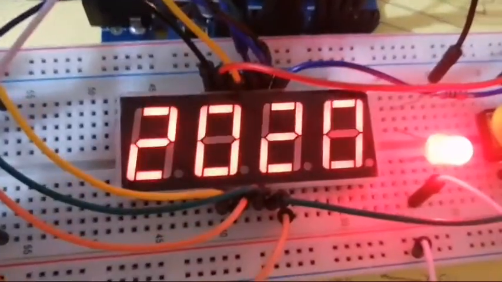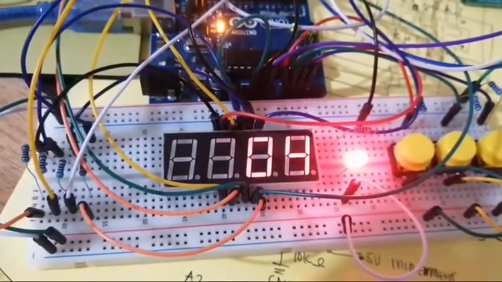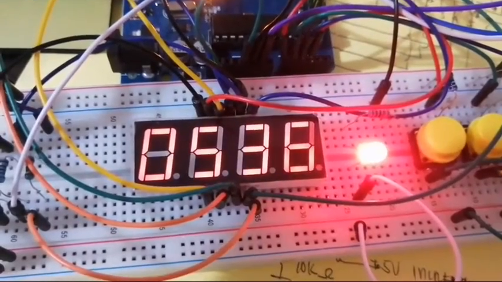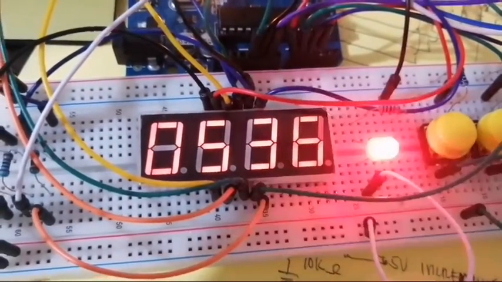Okay. I think the digital clock is working correctly.